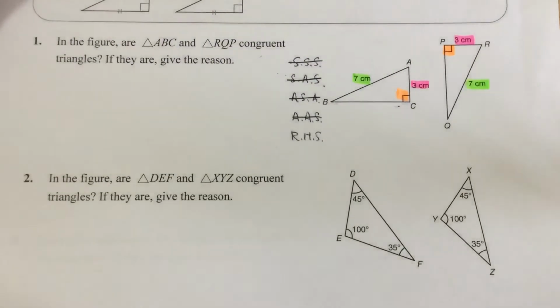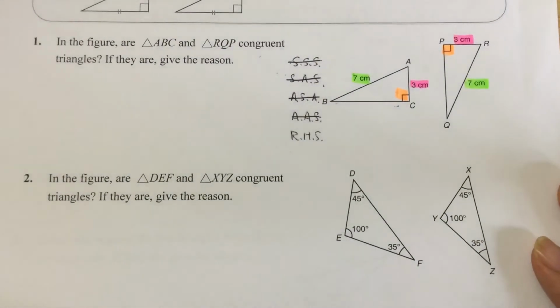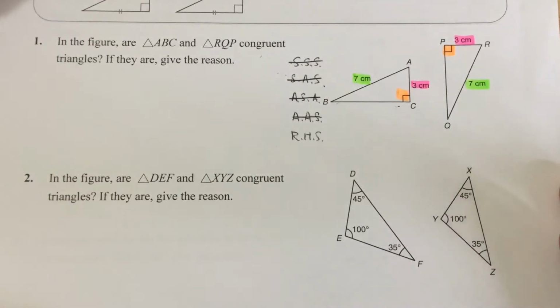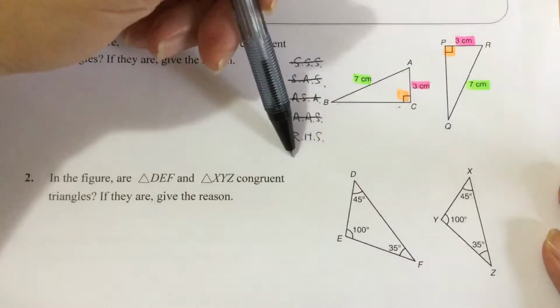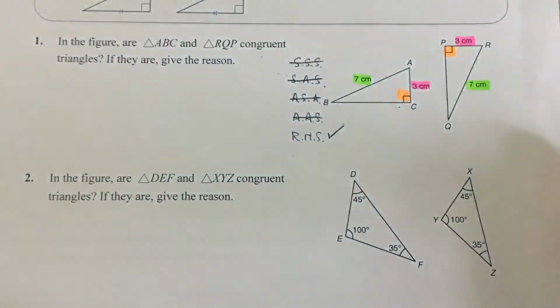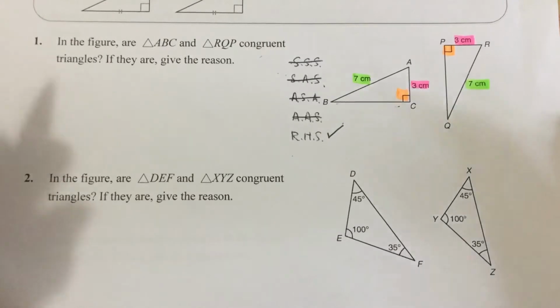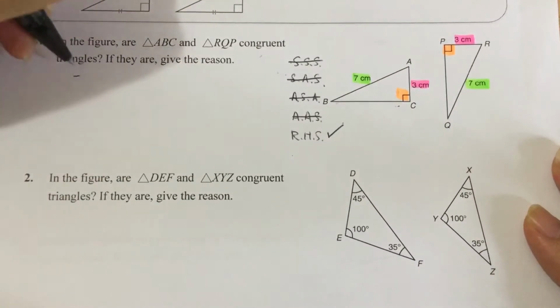RHS stands for right angle. That means that we have the orange one. H stands for hypotenuse. In Chinese, it's called 切边. That means the longest side in this triangle. That is 7 cm here, so we have H. And finally, we have another S, which is 3 cm. So I think that RHS is the way you use to prove that they are congruent in this question. So we will use RHS here now. So now let's write down the answer.